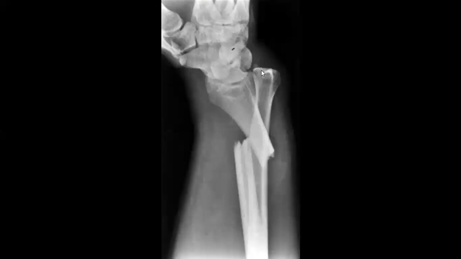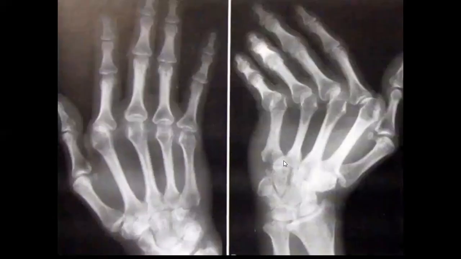Perfect. So when you see this one, this is a Galeazzi. What is the other one, which involves the ulna fracture? What is its name? Monteggia. So Monteggia is the ulnar fracture, and Galeazzi, which is this one, is the radial fracture, right? Perfect. It can come to you as a spotting or anatomy case, a short question.